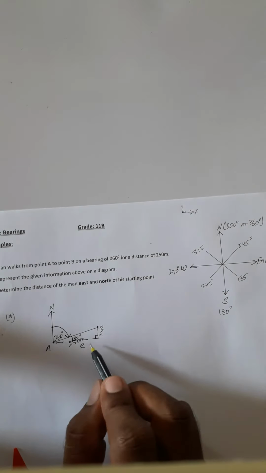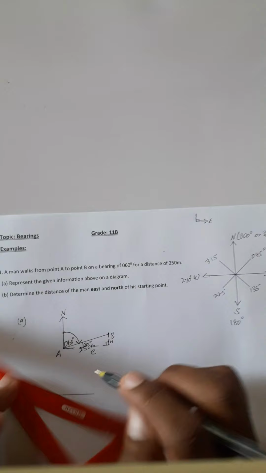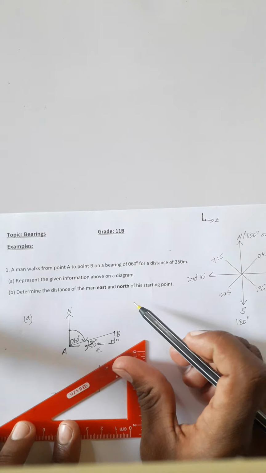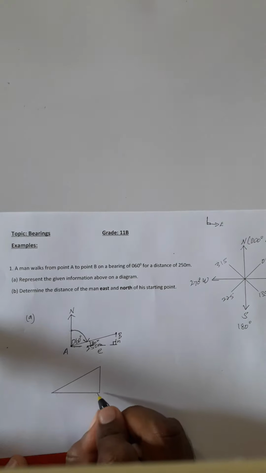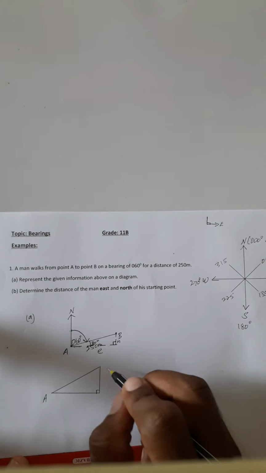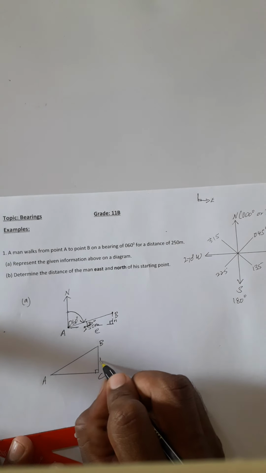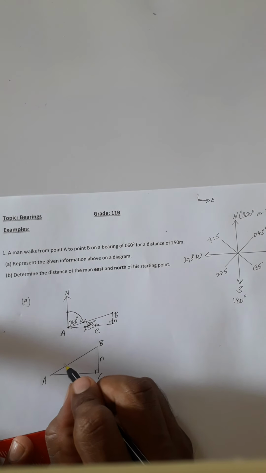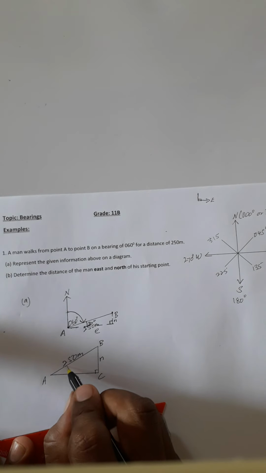So what I'll do, let me draw back this diagram a little bigger. Good, so here we have A, we know that that's B. If we like, we can label here with C, no problem. Let me just use the letter N for north and letter E, and we know that this distance here is 250 meters, and we just found this angle to be 30 degrees.